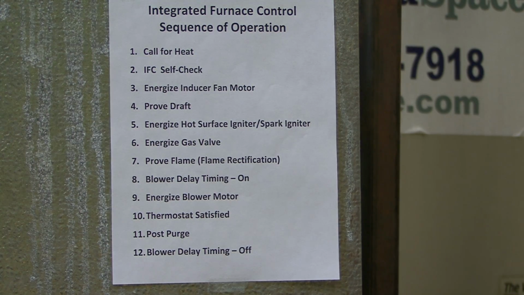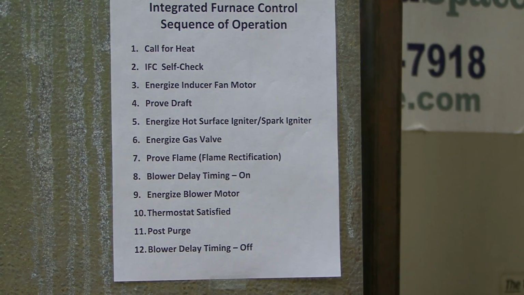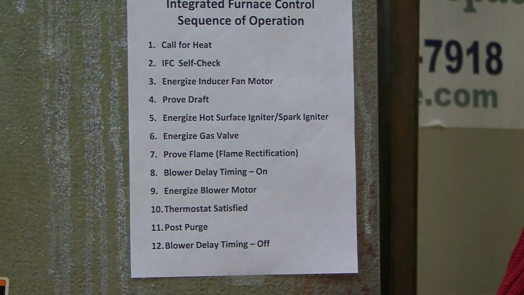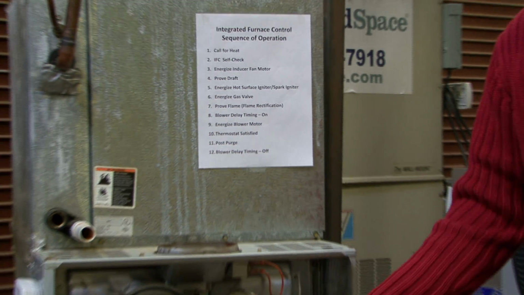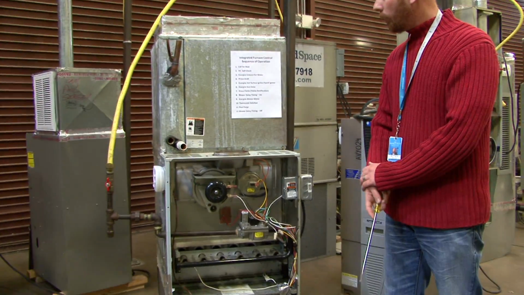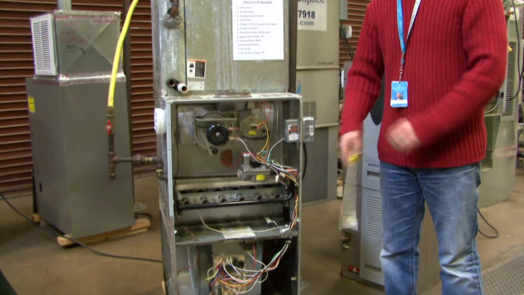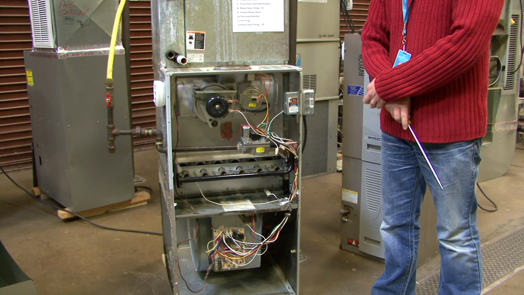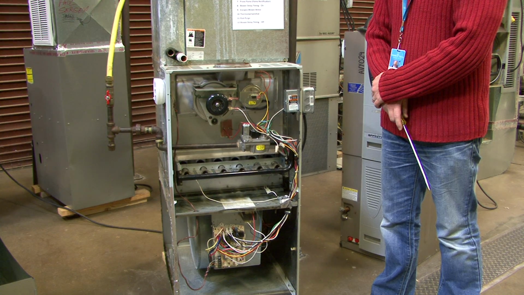Once we've energized our gas valve, we're going to look to prove flame. So our flame sensing rod here that we pointed out before is going to be located in the flame, and that will actually close a switch to prove to our integrated furnace controller, our circuit board, that we have a good flame and that we're not spilling gas out into our building. That would be a bad thing.